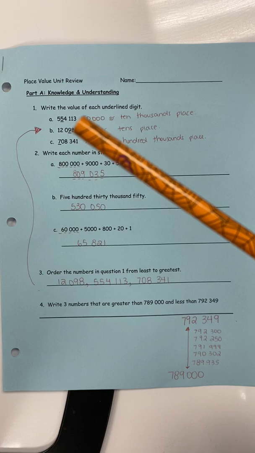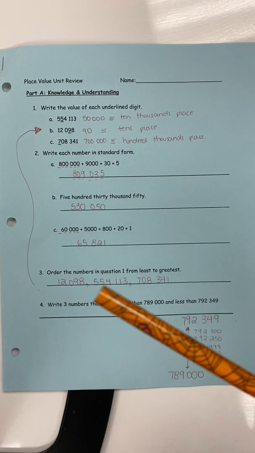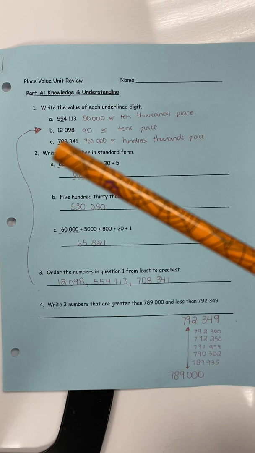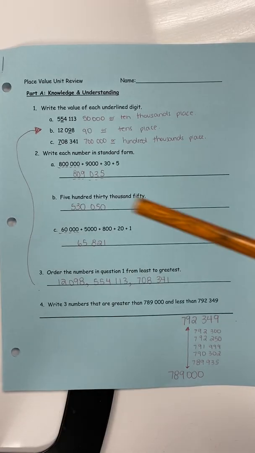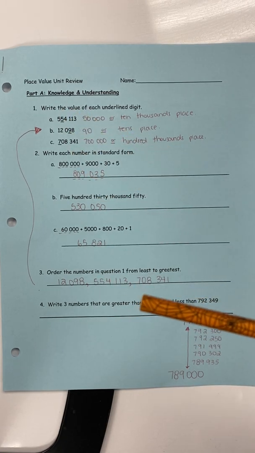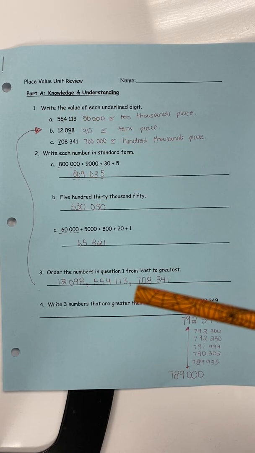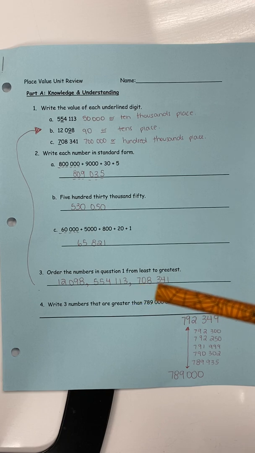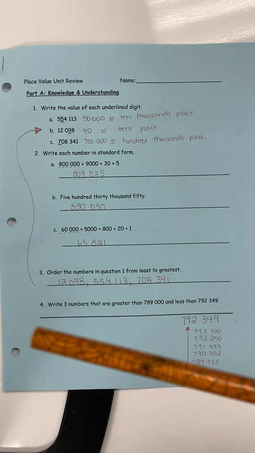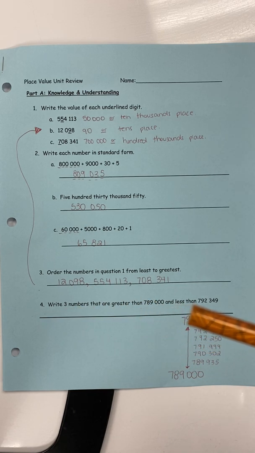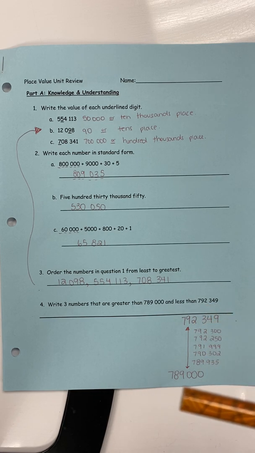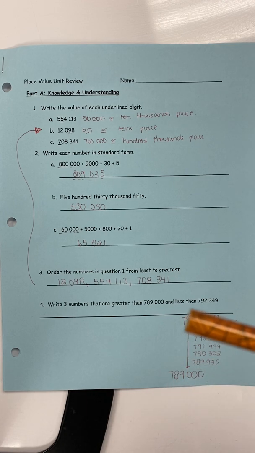If we look here, 12,098 comes first. Then we look at the next number, 554,113 comes next, and then the greatest number is 700,008,341. Okay, number 4 says write 3 numbers that are greater than 789,000 and less than 792,349. Okay, there's many numbers in between these two numbers, so I just wrote a few.